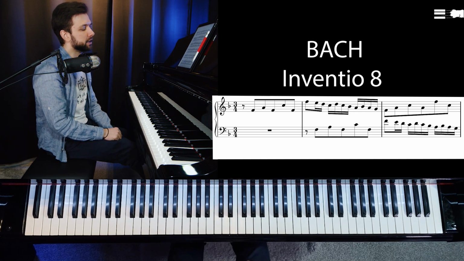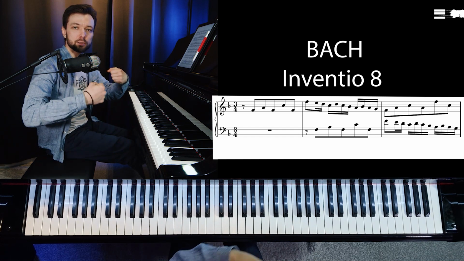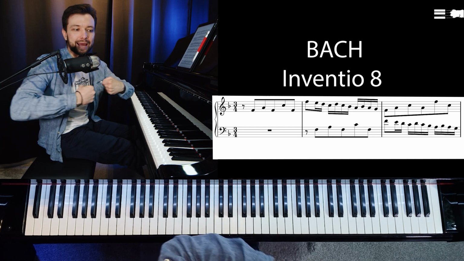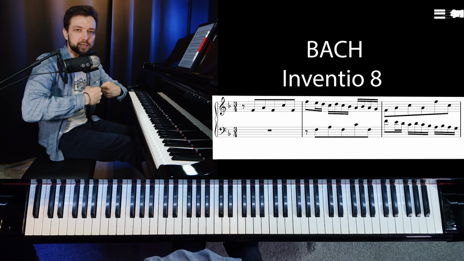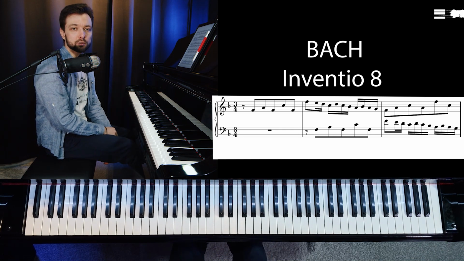So imagine that between that F and F, there is a magnetic tension, like when you place 2 magnets facing the same pole to each other, plus and plus, and you can't really connect them because there is a magnetic tension between them, so they kind of resist that connection. And this is exactly what happens in music all the time.